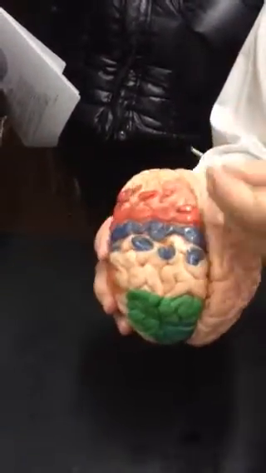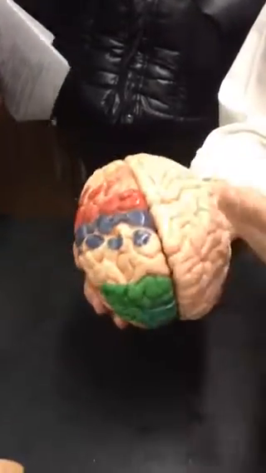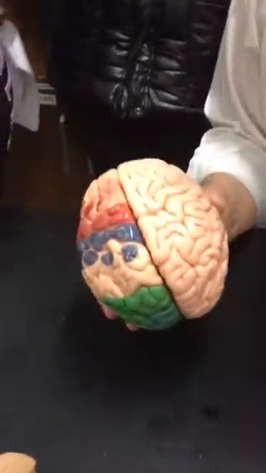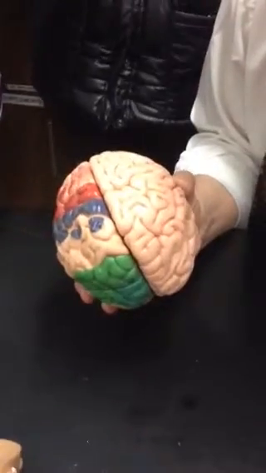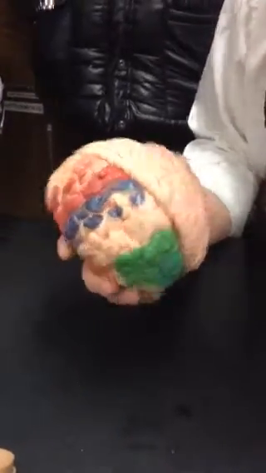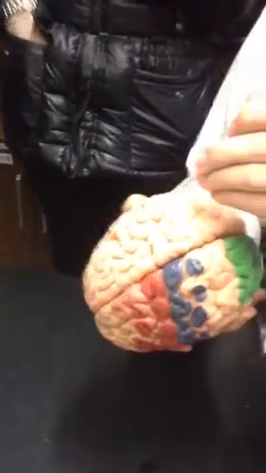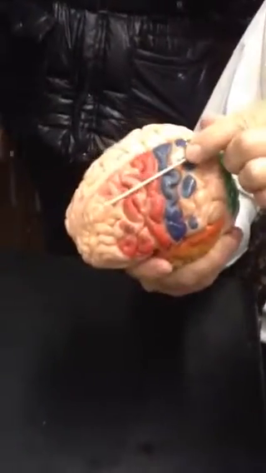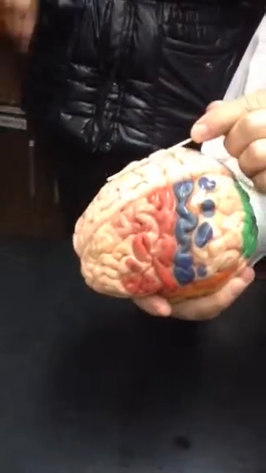This was a longitudinal fissure. A fissure is deep. Right, sulci are shallow. Right, so we want to be able to differentiate between a sulcus and a gyrus. Yes, all these outward folds are gyri. The inward fold is the sulcus. This is the left hemisphere. This is the right hemisphere.